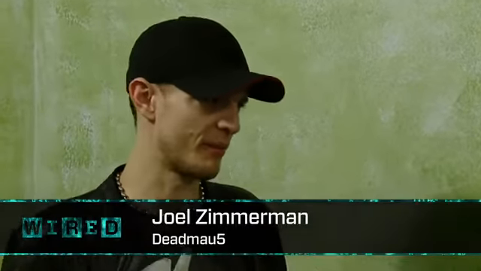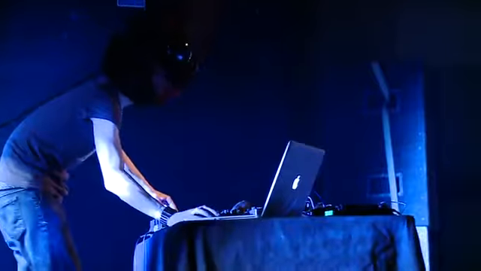Quantized to a 16th grid for a bar. One particular piece of hardware that we took a liking to, that I use in my live set, is a thing called a monome.